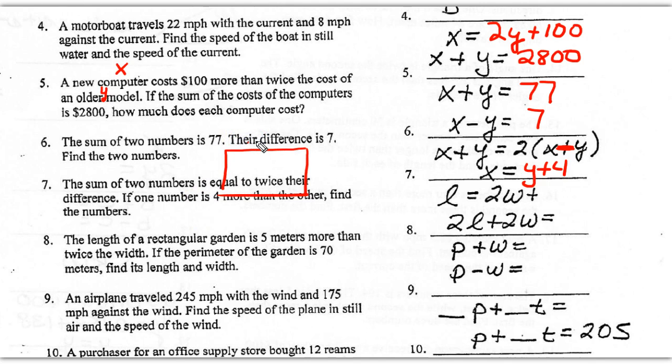So this would be, remember, for perimeter, it's length and width. So we're saying the length, which is our L, is 5 more than twice the width. So twice the width plus 5 here.